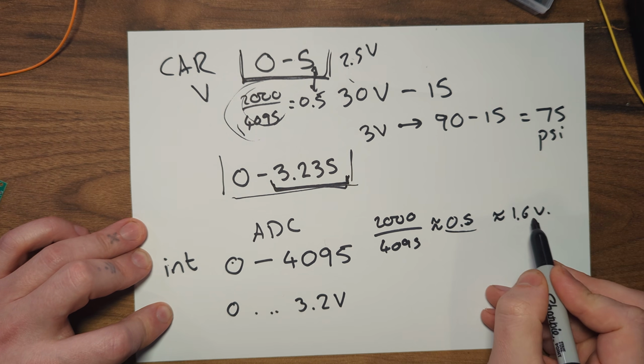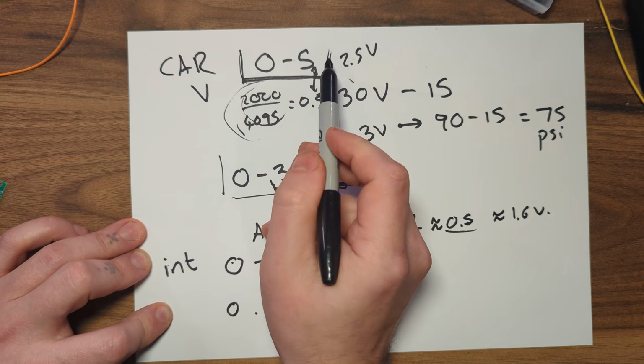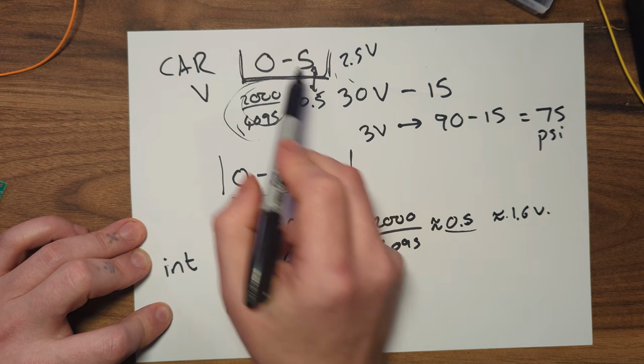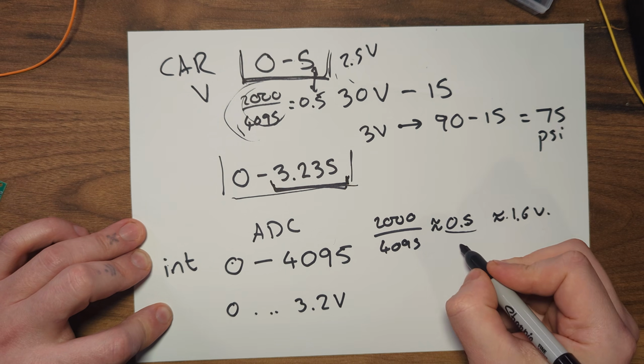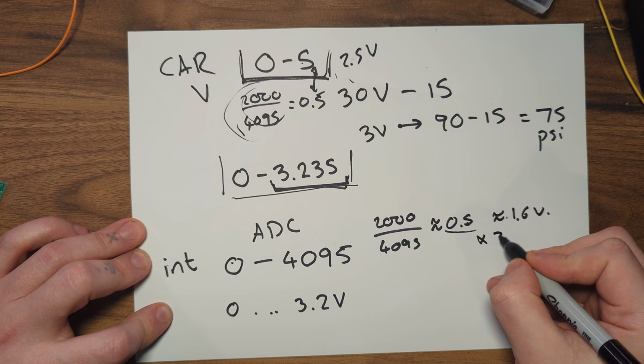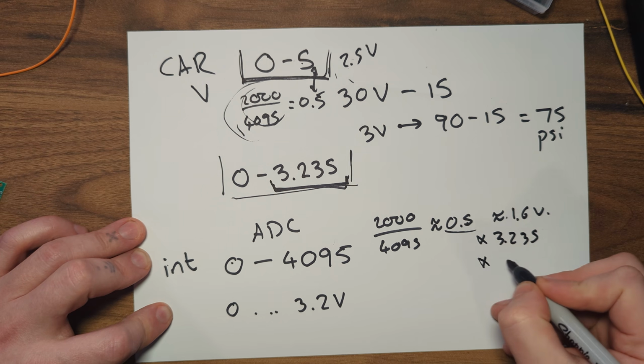So it's about half. But if we convert it with a max of 5, it will show us the car's value. So instead of times 3.235, we just do times 5.